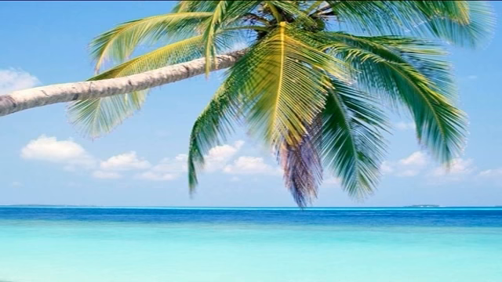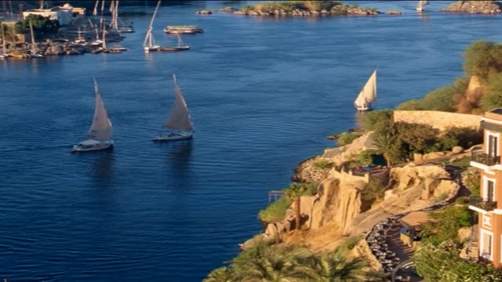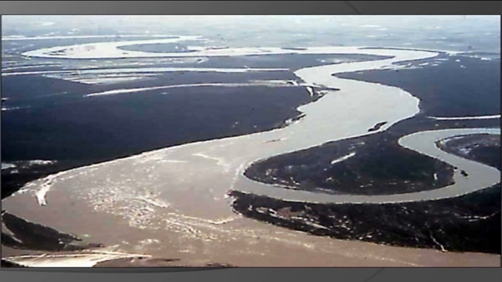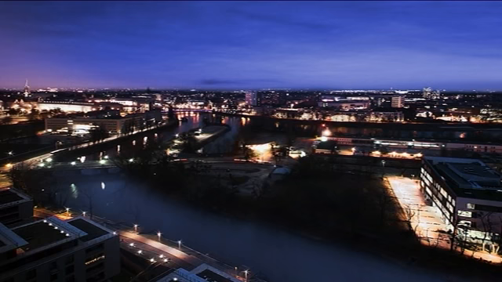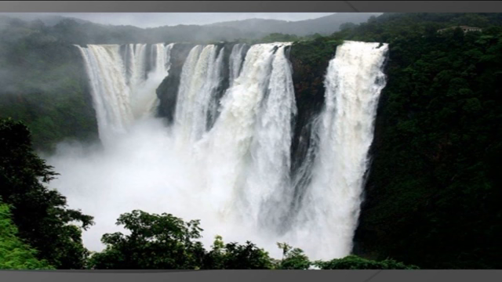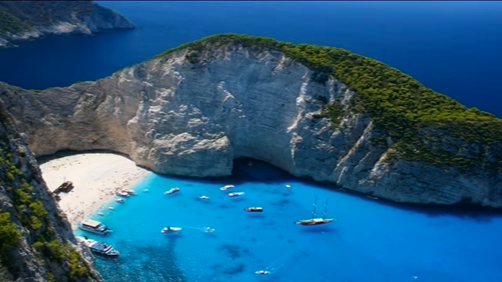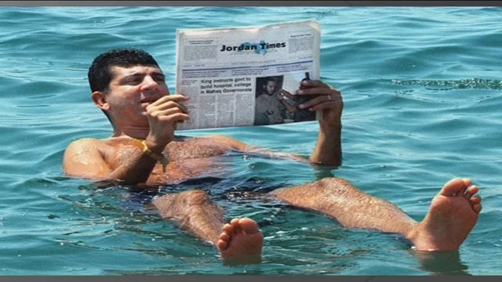Destinations like Miami Beach, beaches in Goa, the Amazon, Nile, Ganges and Mississippi rivers, Dal, Chilka, Great Lakes, Victoria, Angel, Niagara, Jog Falls, Mediterranean Sea, Black Sea, and Dead Sea are a few examples of places known for water-based adventure tourism. Both relief-based and water-based destinations are in high demand for adventure sports.